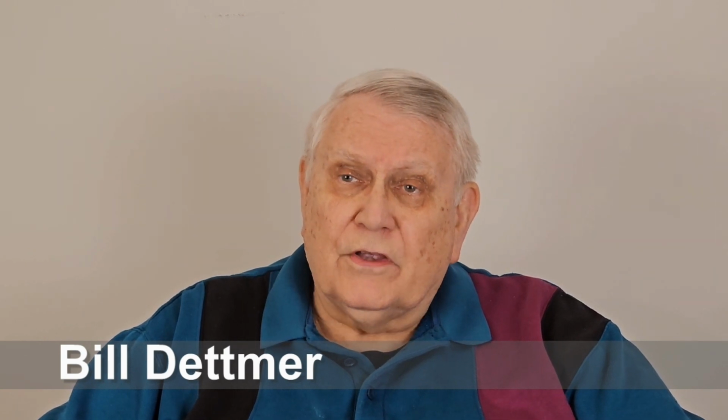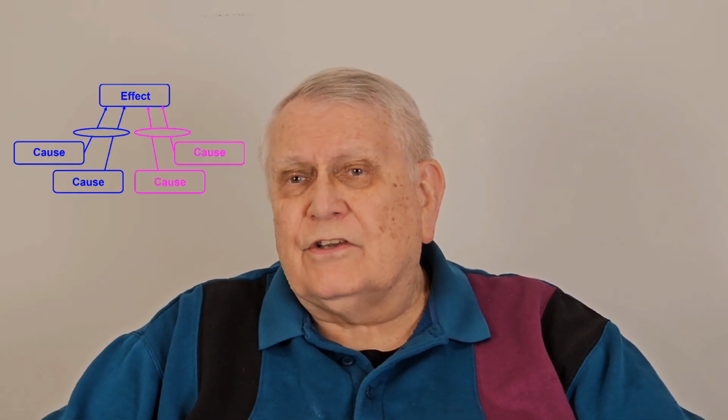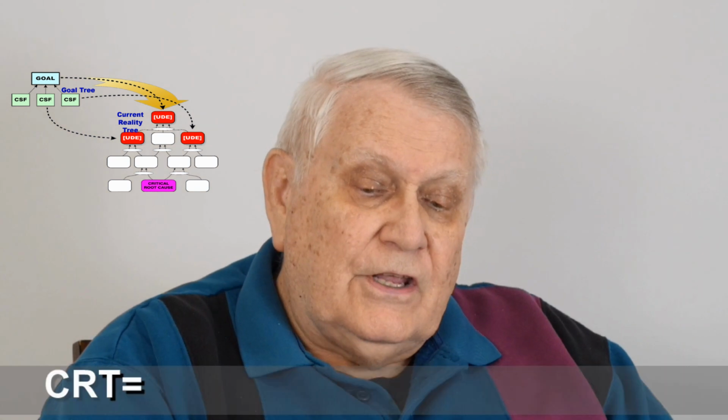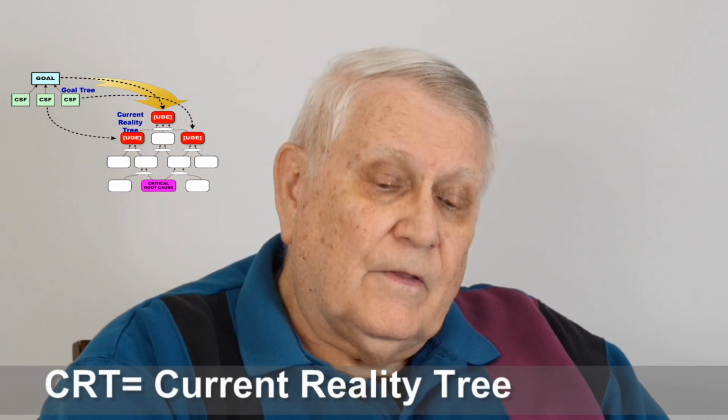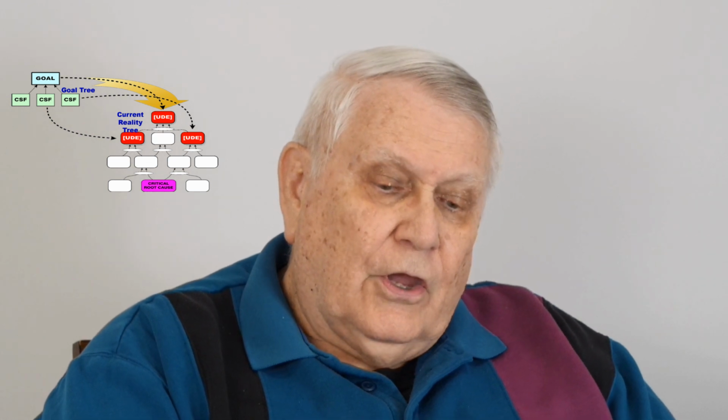The second step in the thinking process is the current reality tree. The current reality tree is a cause and effect tree. It sounds like, if this cause, then this effect. Constructing a CRT starts with a comparison of the goal and the critical success factor with what's actually happening in reality.